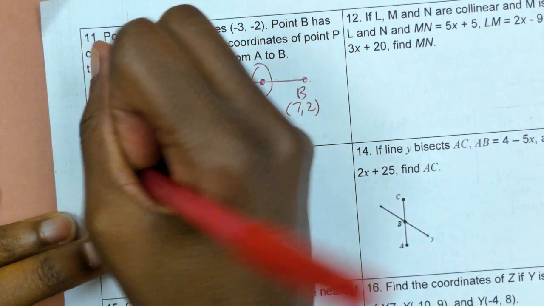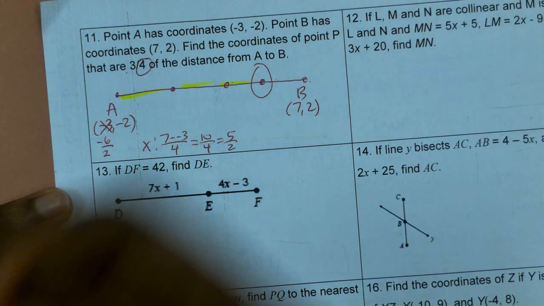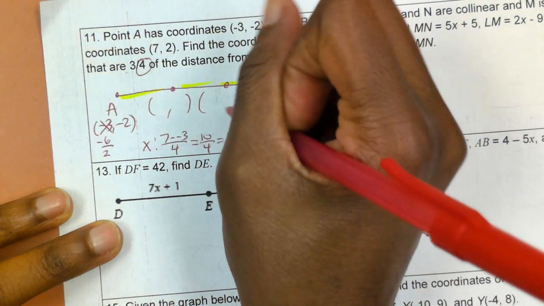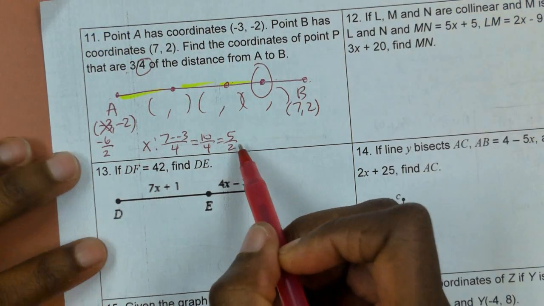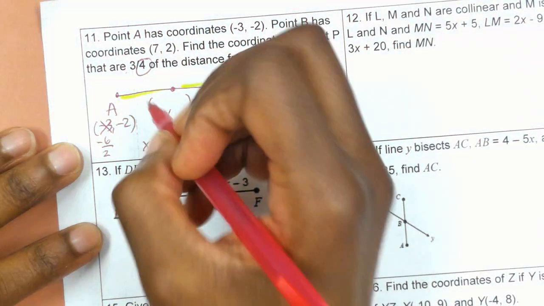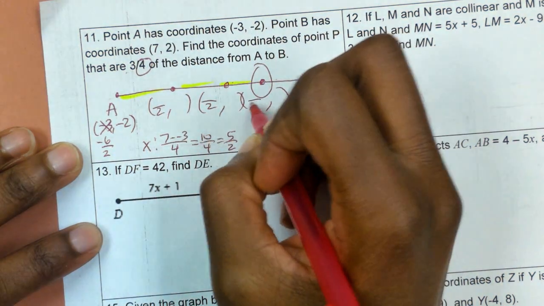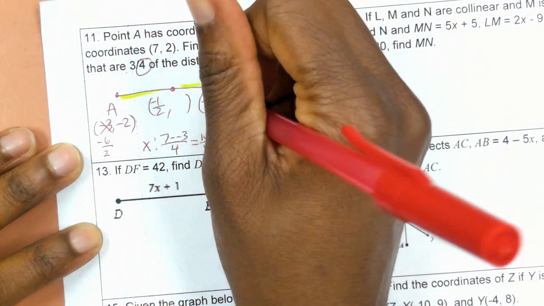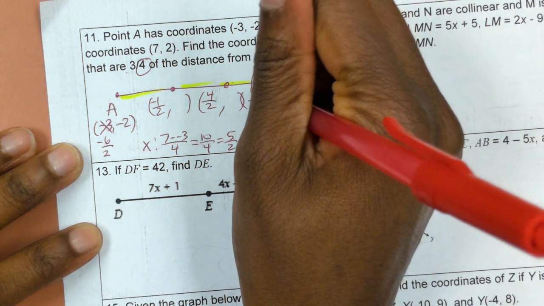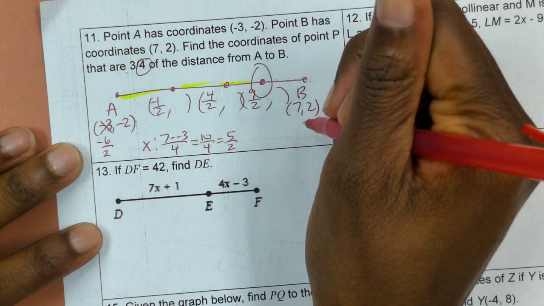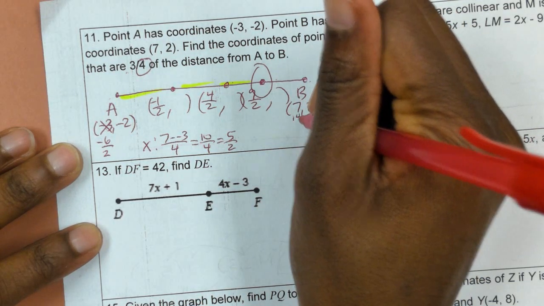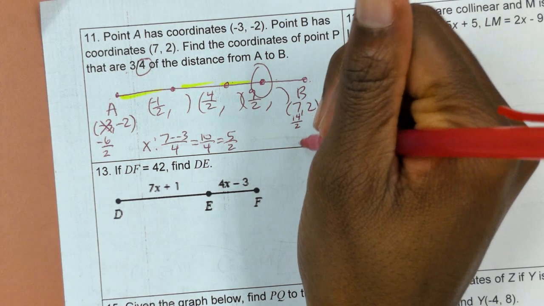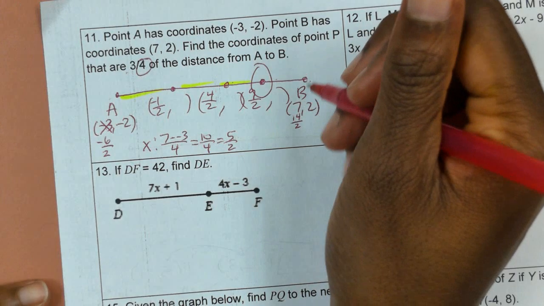So -6 over 2 is an equivalent way to write -3. Now I'm going to be adding 5 to the numerator and keeping the denominator over 2 every time. So -6 plus 5 is going to give me -1, plus another 5 is 4, plus another 5 is 9, plus another 5 is 14, which is equivalent to 7. 14/2 is equivalent to 7.